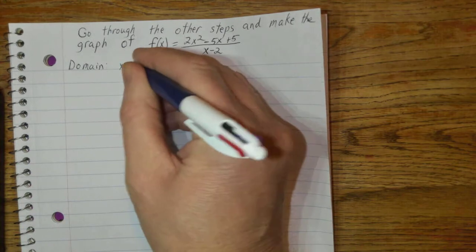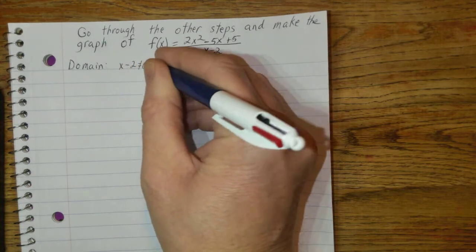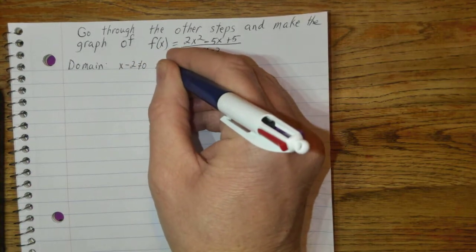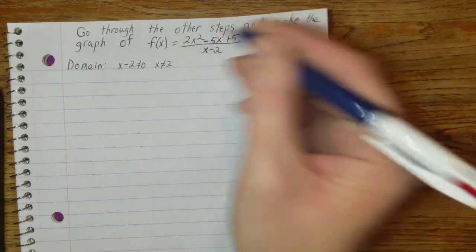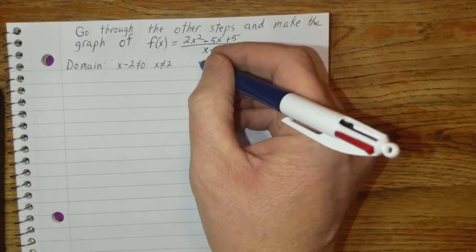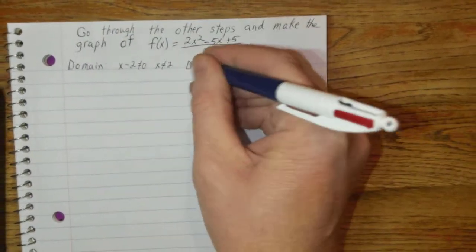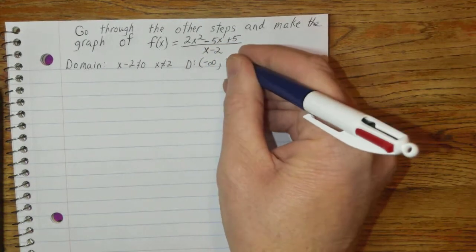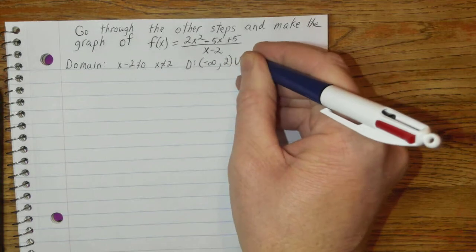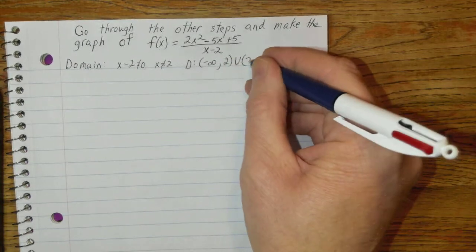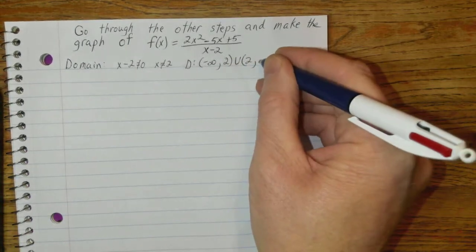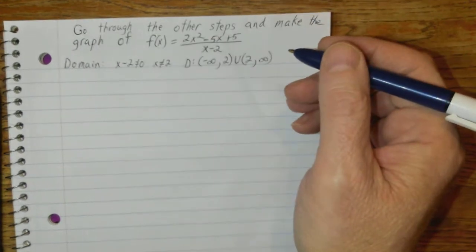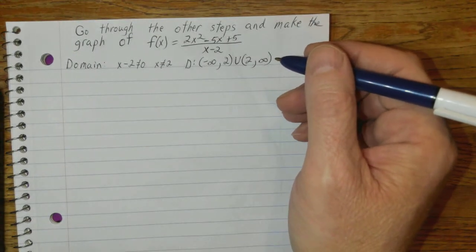Okay, well x minus 2 cannot equal 0, so it means x can't be 2. The denominator can't be 0. So our domain will be from negative infinity to 2, non-inclusive, and then 2 to infinity. So that's the way we exclude 2.